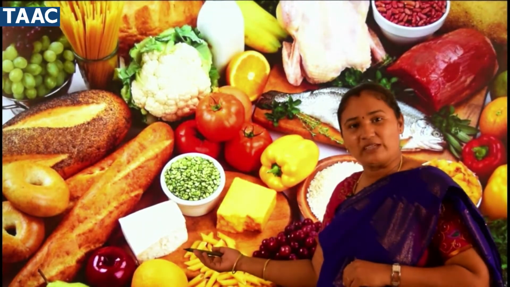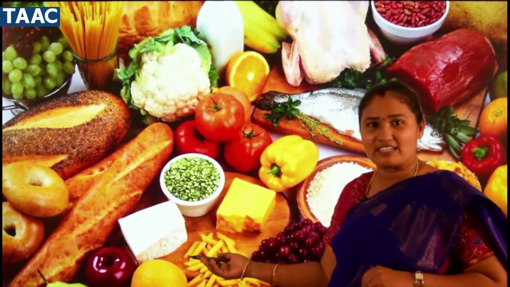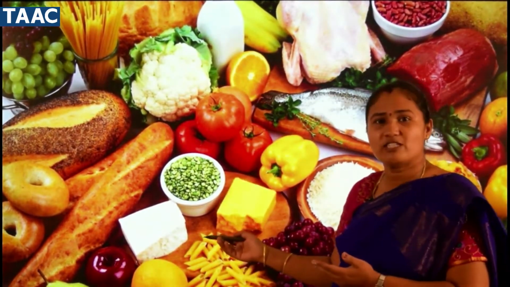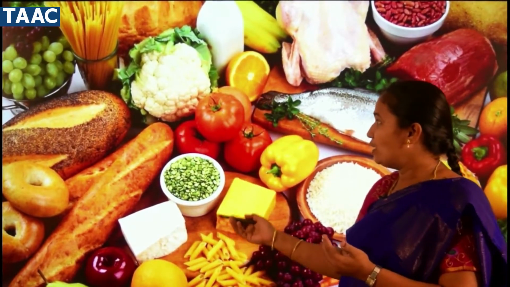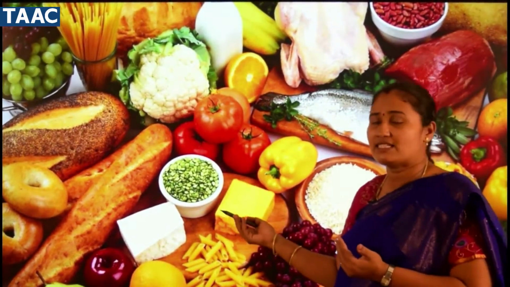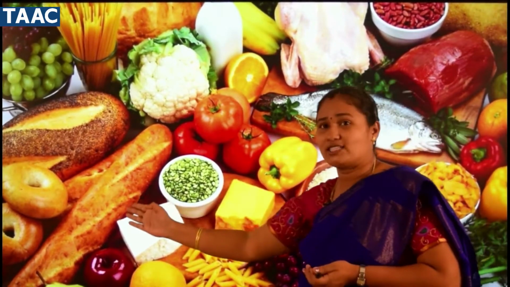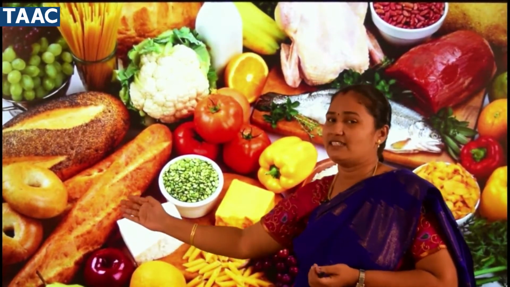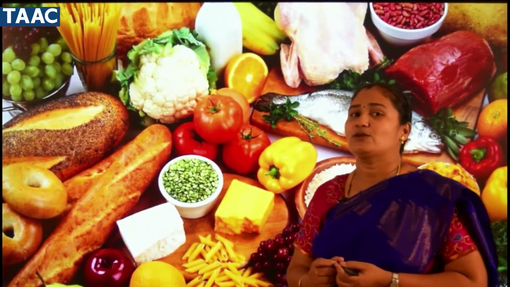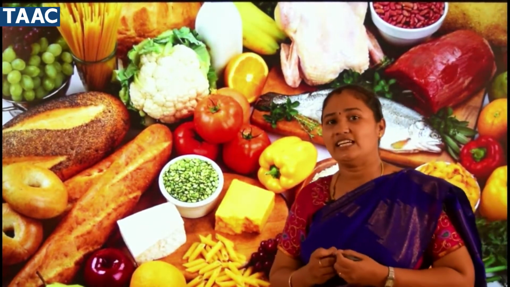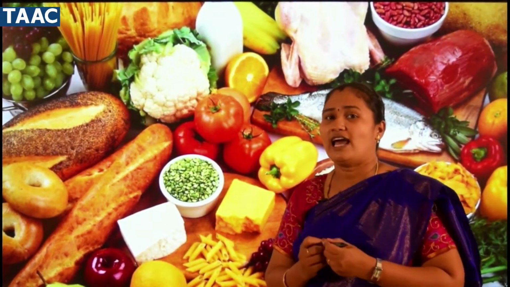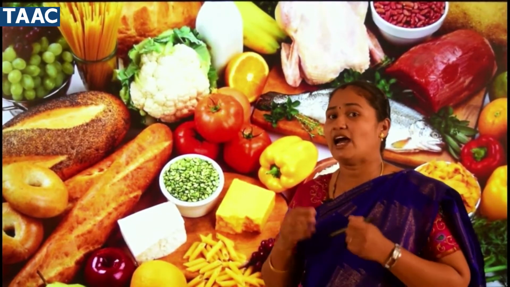Can you observe this picture? Yes, so colorful, right? So what are you observing from this picture? You can see fruits, vegetables, fish, meat, egg and some products which are made from cereals. Okay. So today we are going to deal with food, where it comes from and how that food gets prepared.